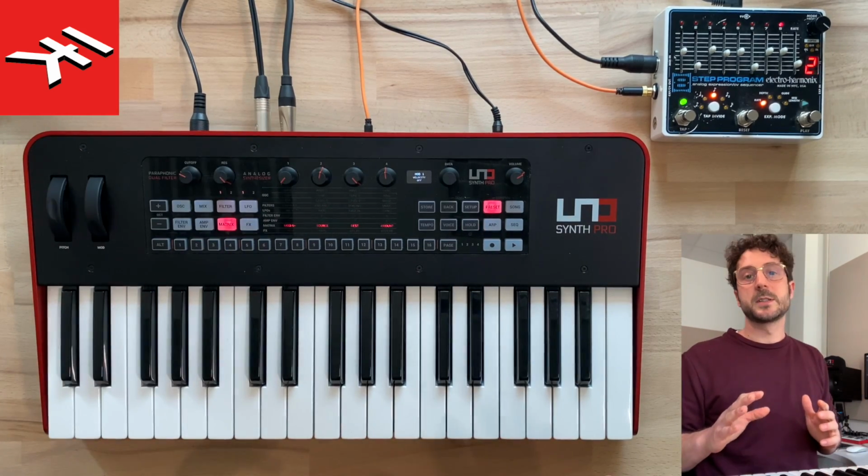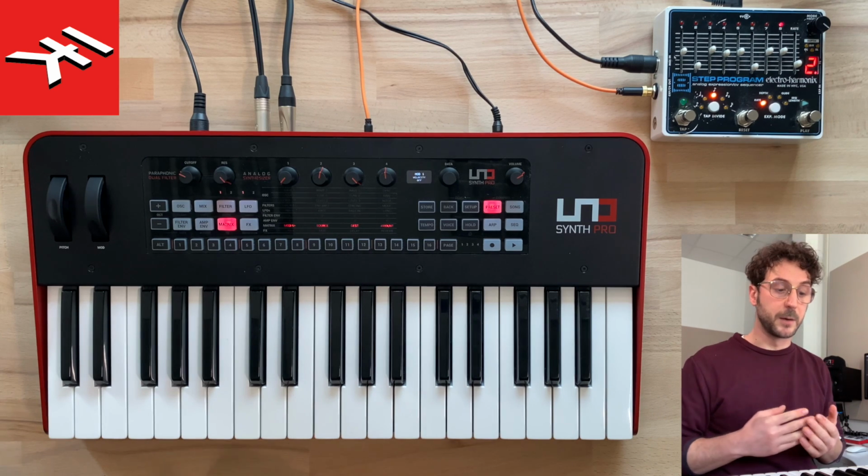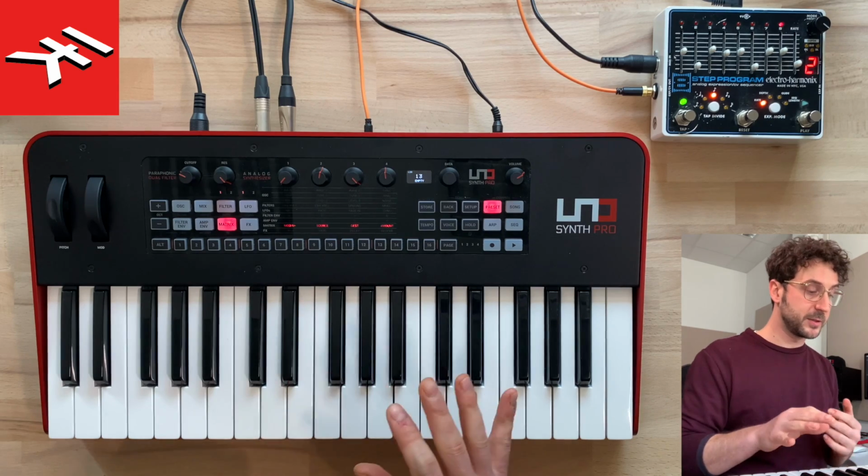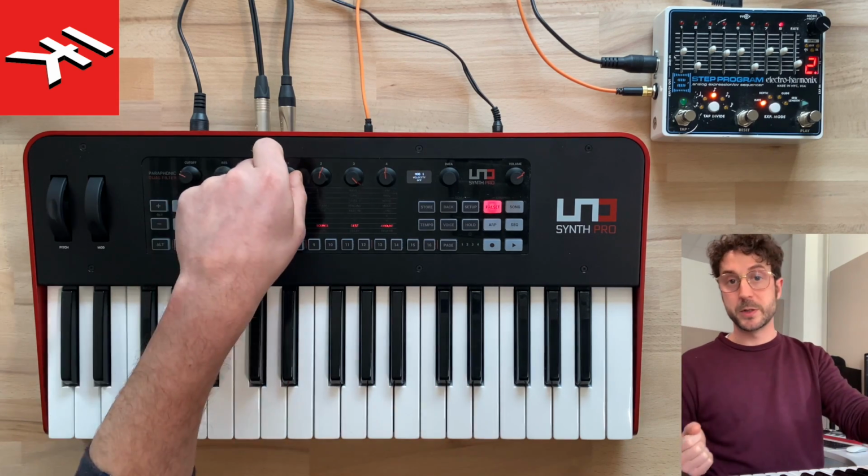To select how to send this external control to the filter cutoff, we're going to use the modulation matrix.